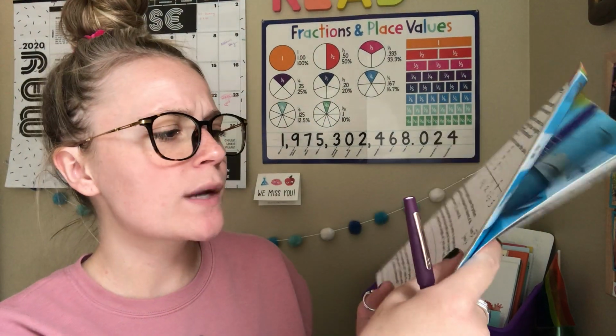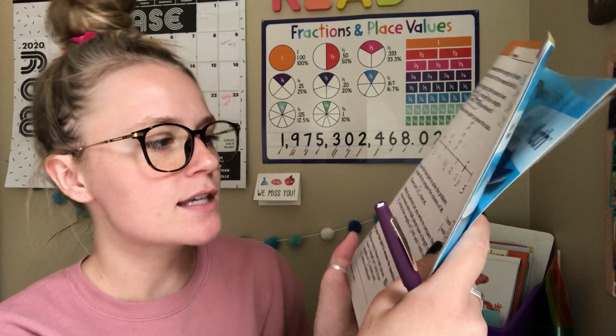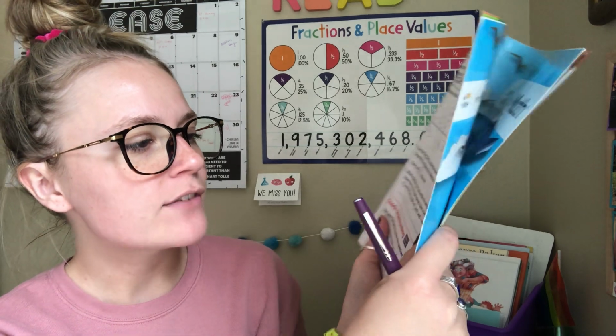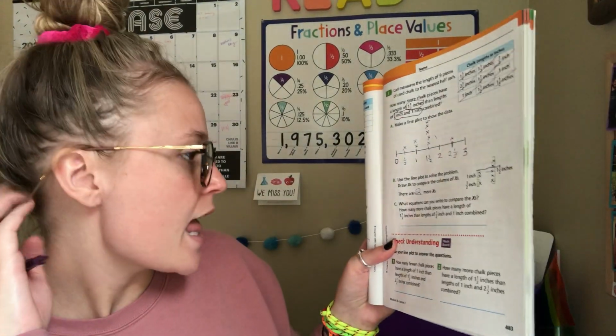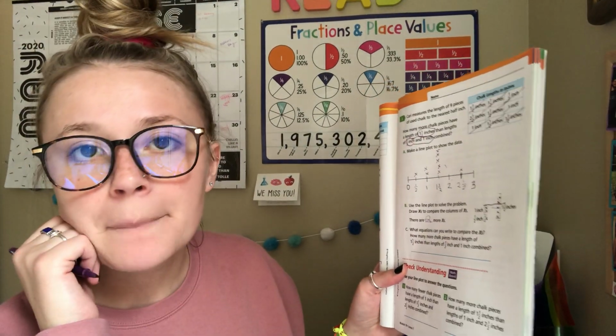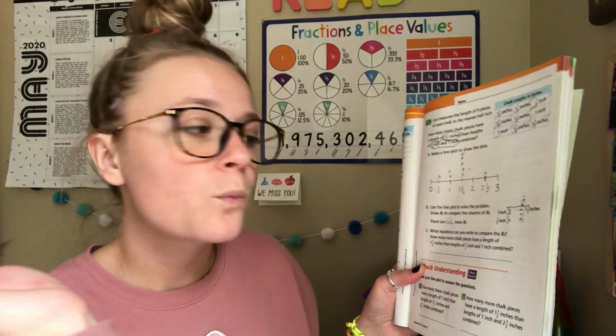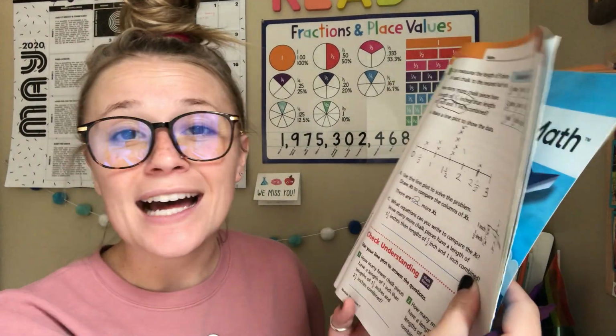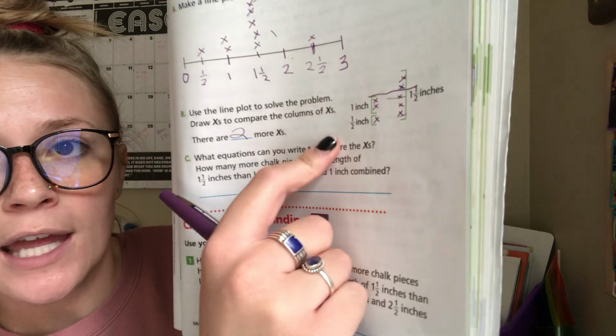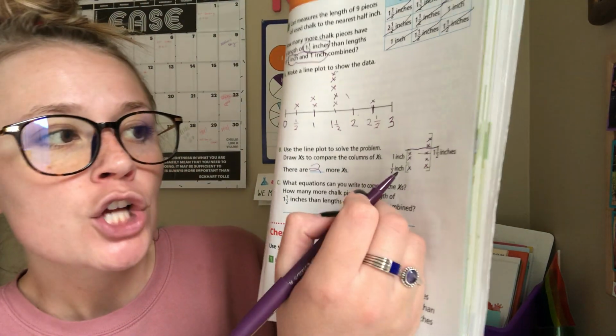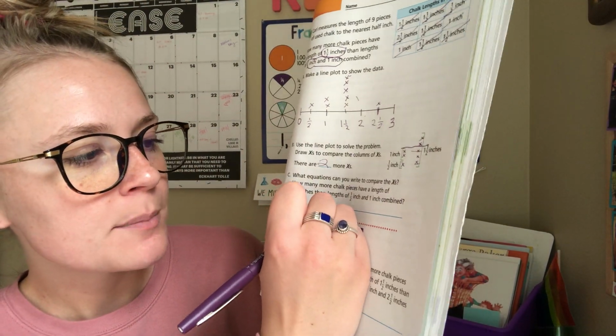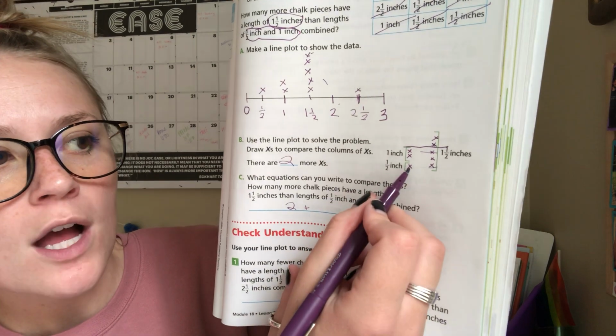Then it asks, what equations can you write to compare the X's? How many more chalk pieces have a length of 1 and 1/2 inches than lengths of 1/2 an inch and 1 inch combined? So again, with my equations, I'm going to add first for my 2 categories. So there are 2 1 inch pieces of chalk plus 1 1/2 inch.